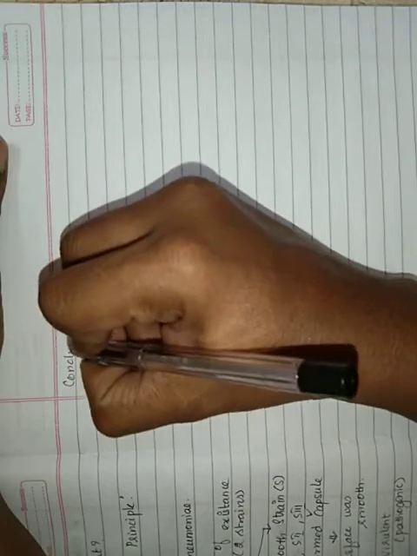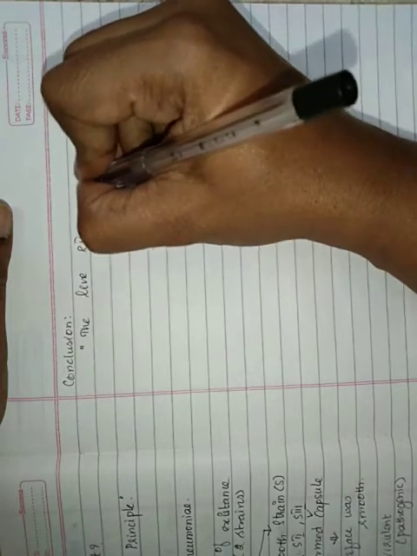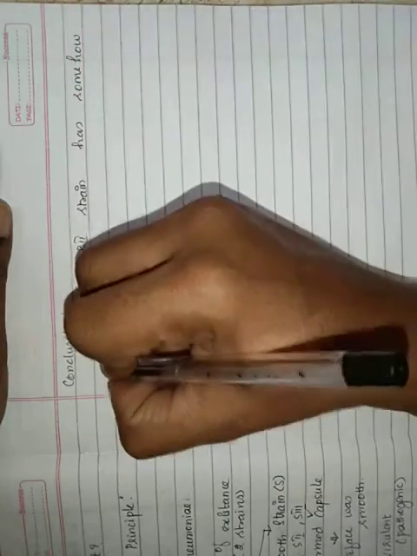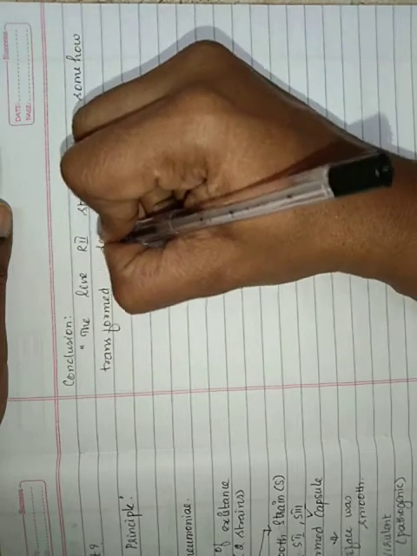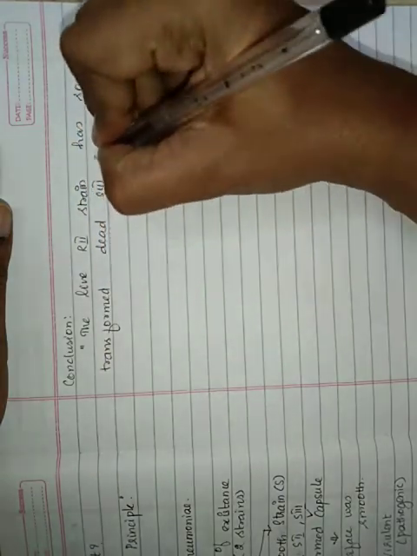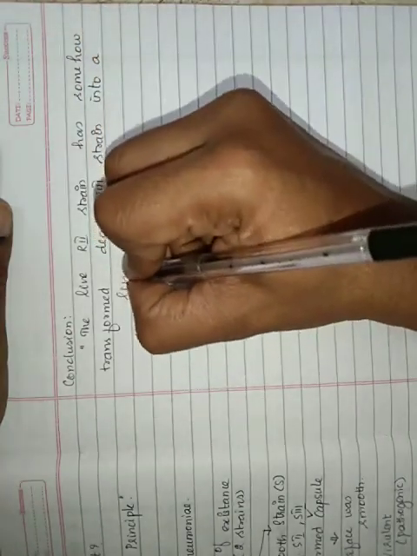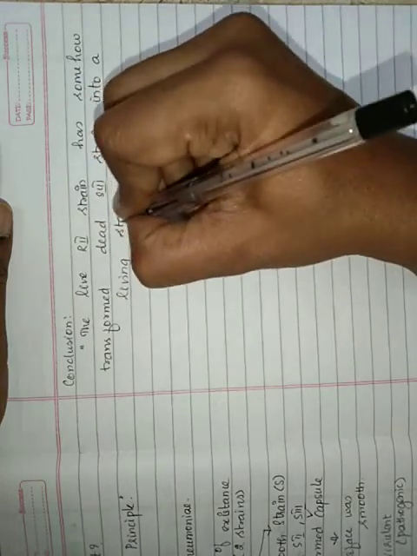So the conclusion of Griffith was, he said, the live R2 strain has somehow transformed the dead S3 strain into a living state.